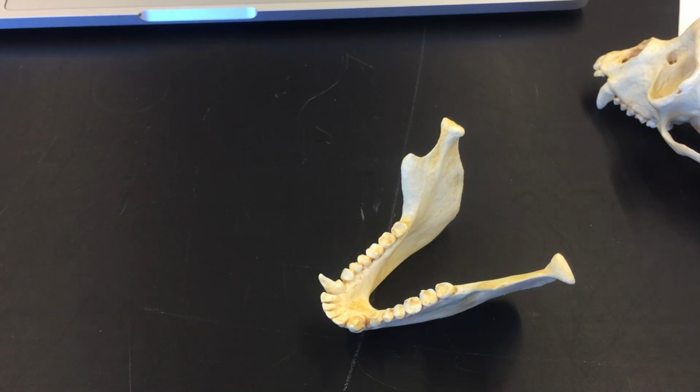Howler monkeys get their name from howling. They're folivorous. I don't know if I've used that word with you yet. Folivorous means some of them are leaf eaters, so they're like herbivores up in the trees. That's the howler monkeys. Woolly monkeys are a little different.